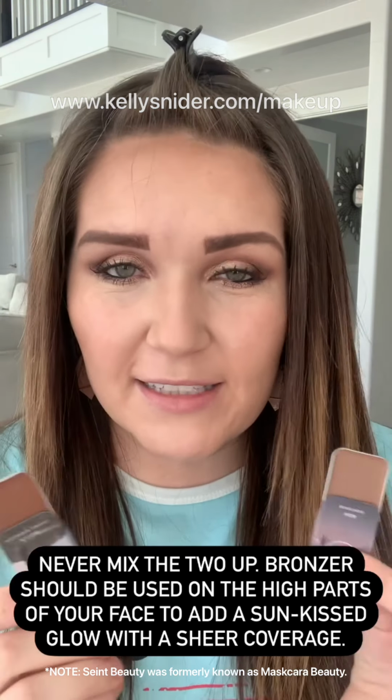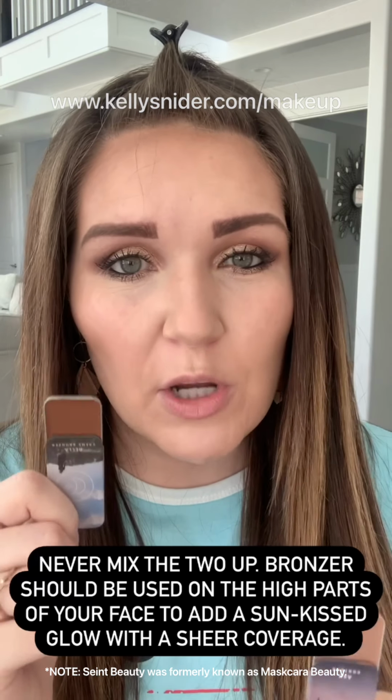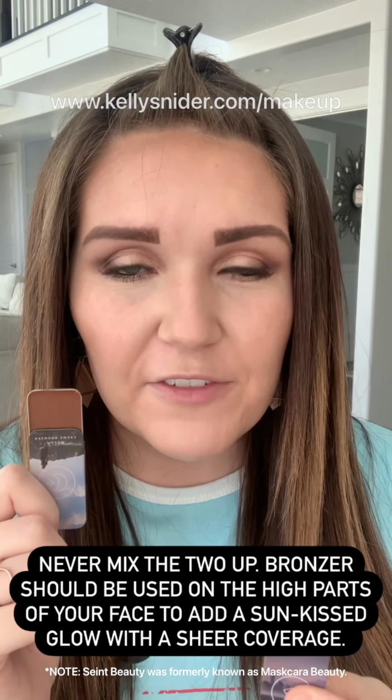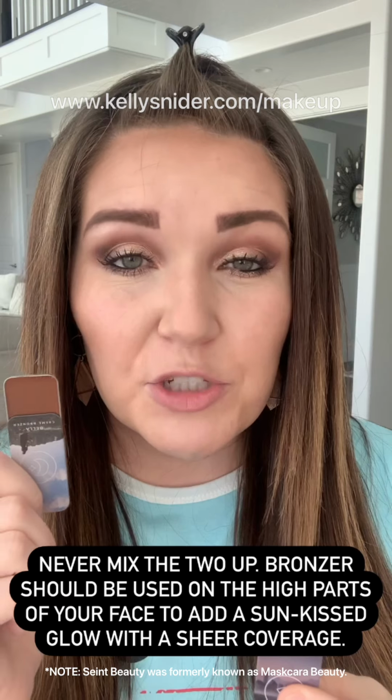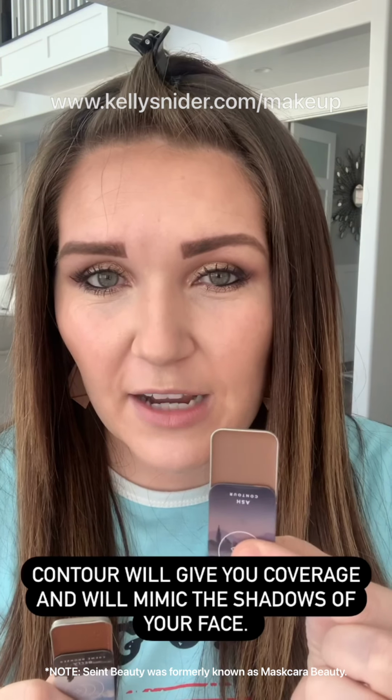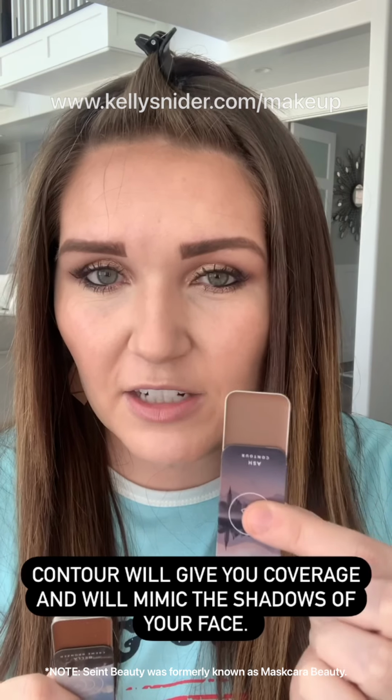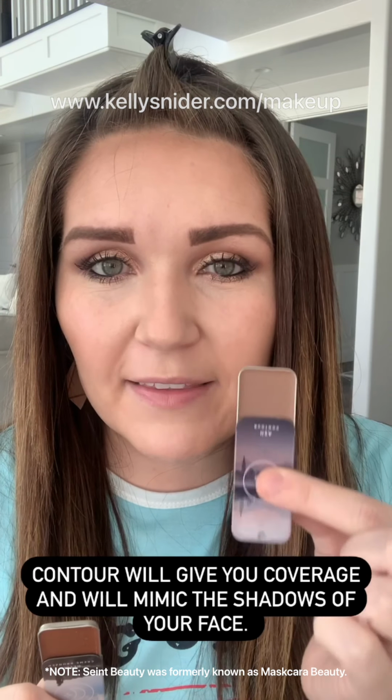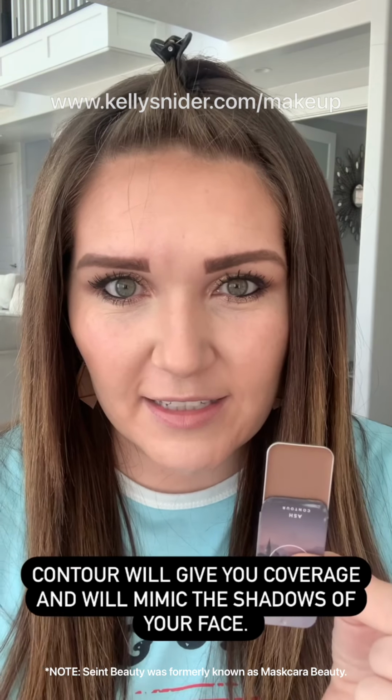So you never want to mix these two up. Bronzer should always go on the high parts of your face to give you that sheer coverage and to provide you with a sun-kissed glow. And contour is actually going to provide you with the coverage when you're using this particular kind of contour, and it's going to be used to mimic the shadows of your face.